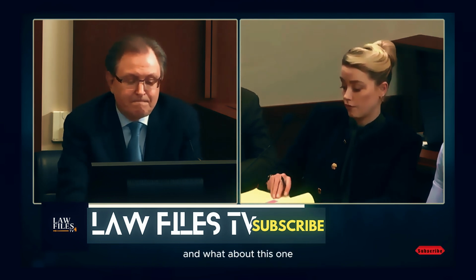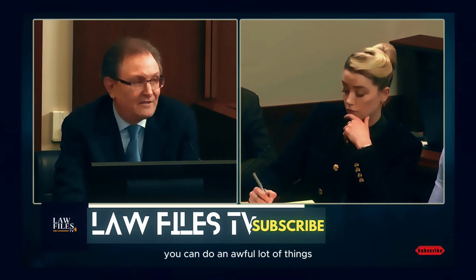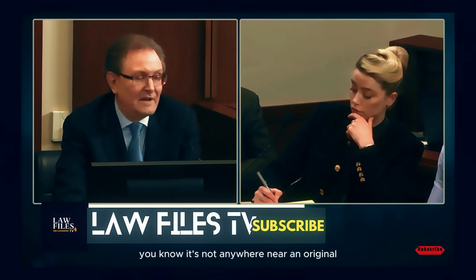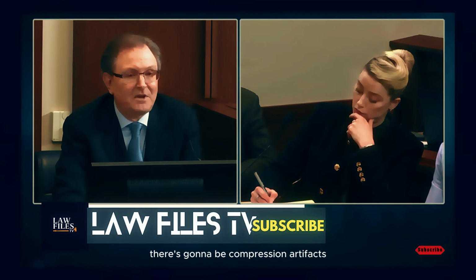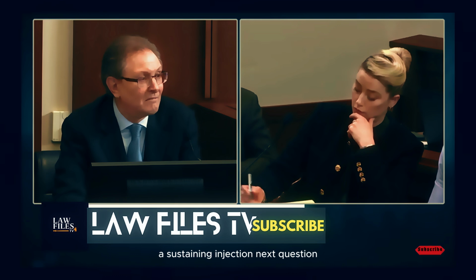And what about this one? Same thing, Photos 3.0. And again, in a photo editing app, you can do an awful lot of things. So when you see Photos 3.0, first of all, you know it's not anywhere near an original. There's going to be compression artifacts because it's a JPEG file. I'll sustain the objection. Next question.